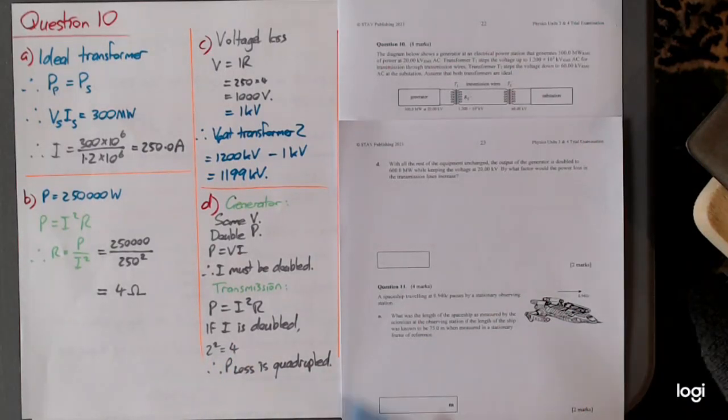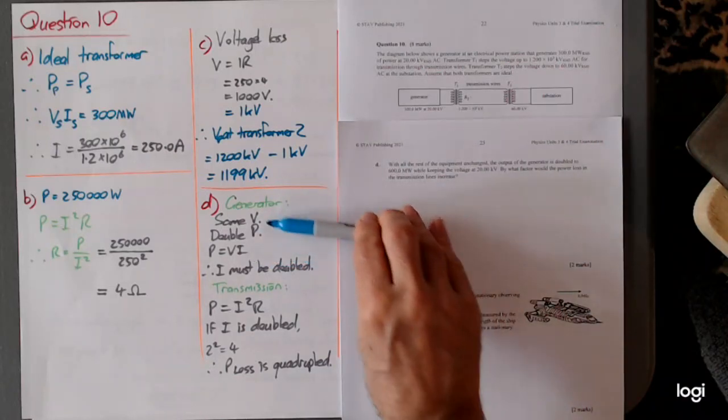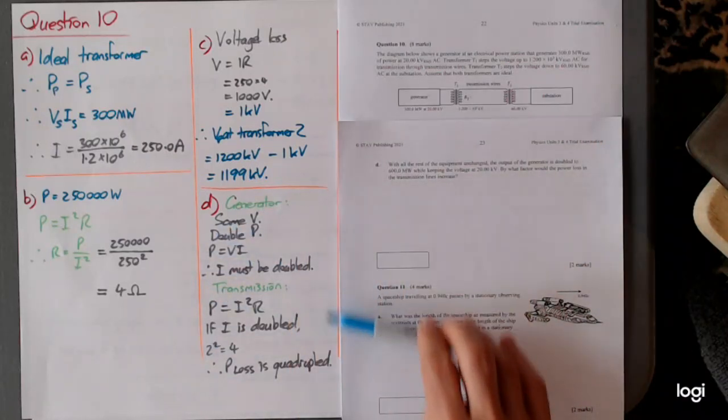And that's all you have to do. Just basically spell it out like this. This shorthand is still full marks.